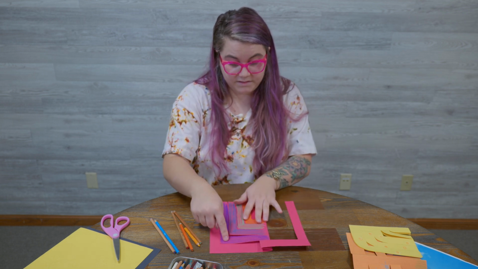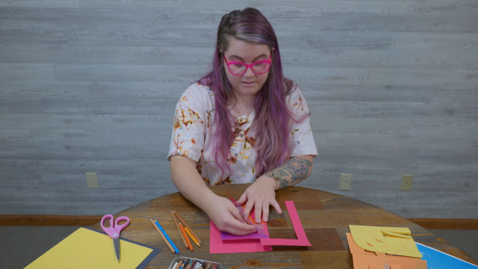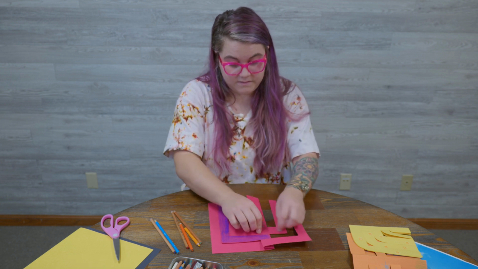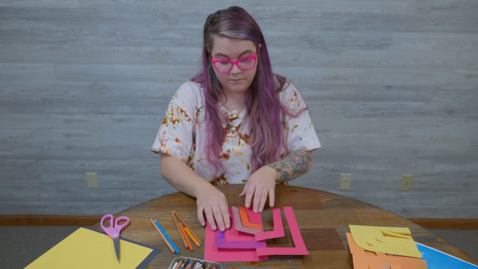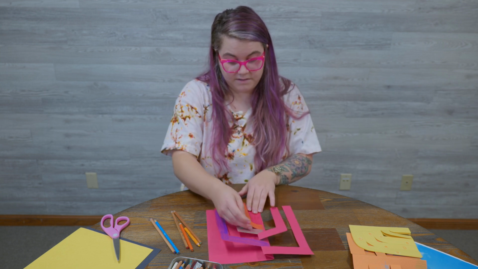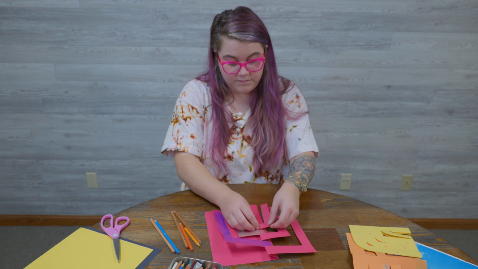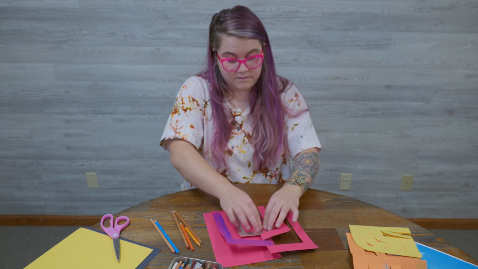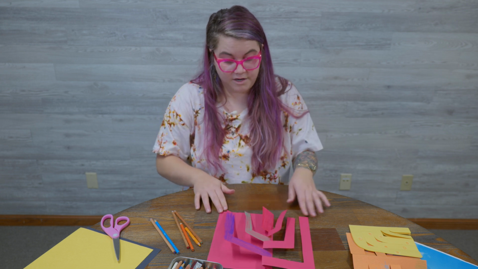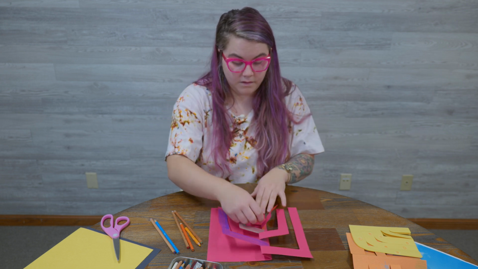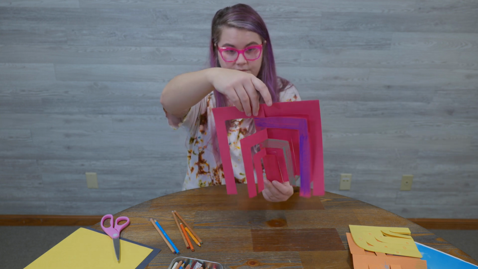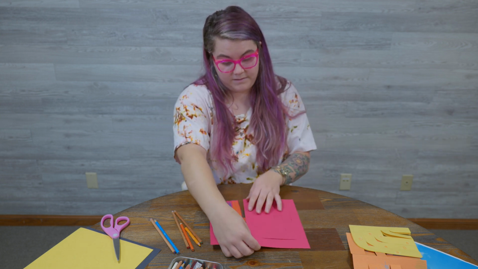We're gonna skip the next one and then go to the third one. And the same thing, bend it all the way and then make a crease. We're gonna skip this one and go to the next one. Bending it all the way and making a crease. So you can kind of see it's starting to pop up. What we are gonna do next is pick it up, flip it, and lay it back down.